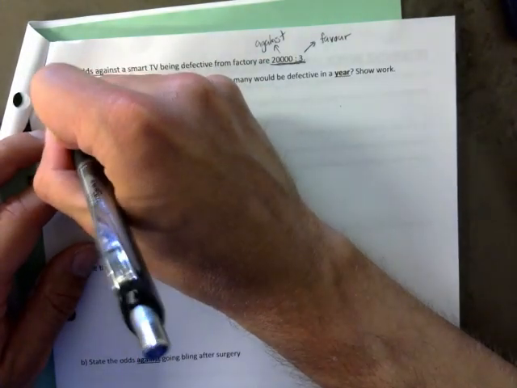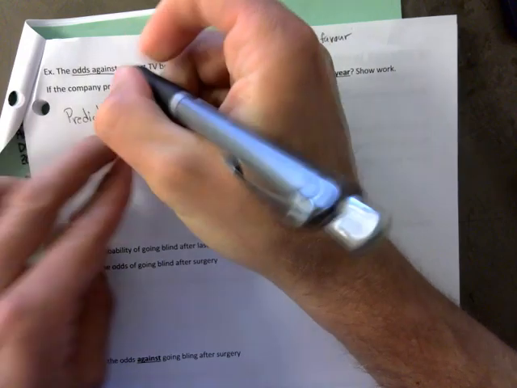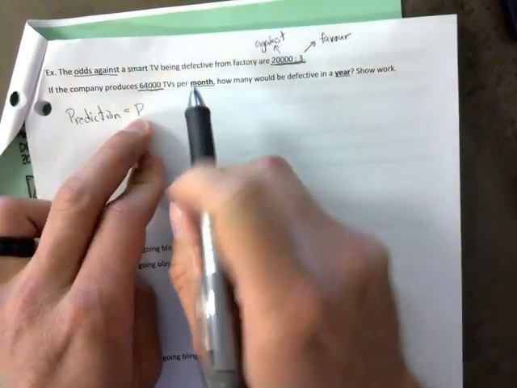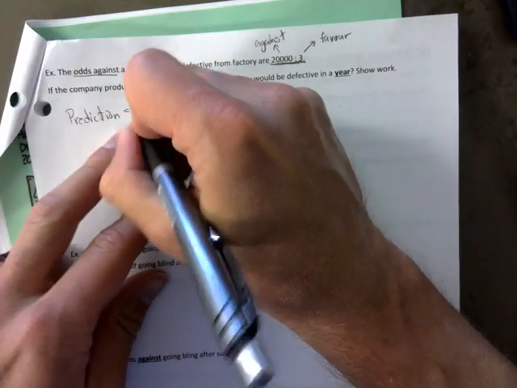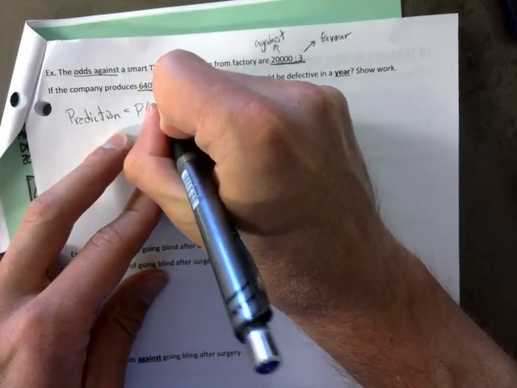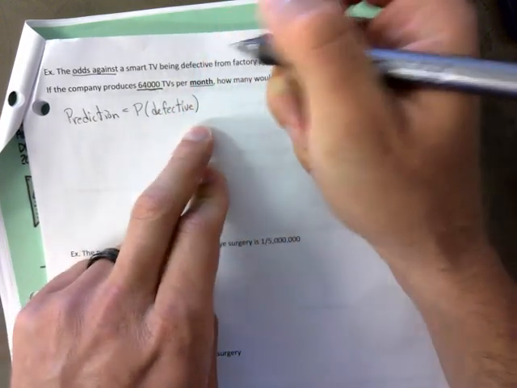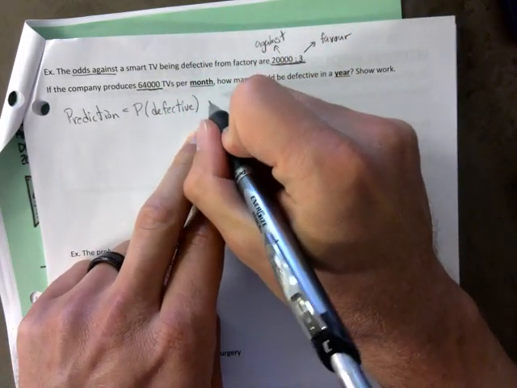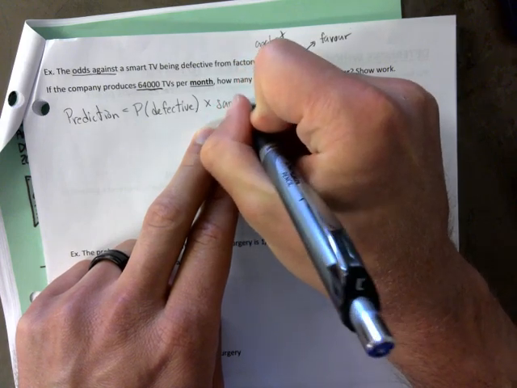So we have this prediction formula: probability of defective times the sample size, which is 64,000.